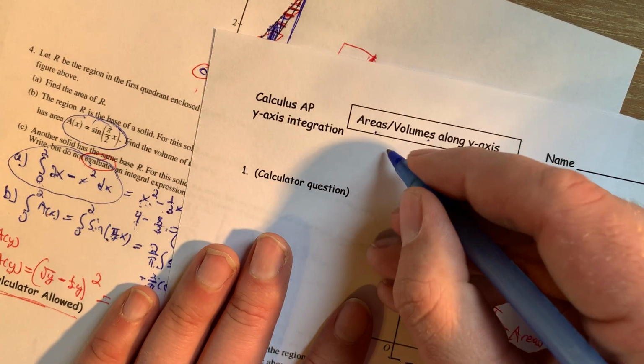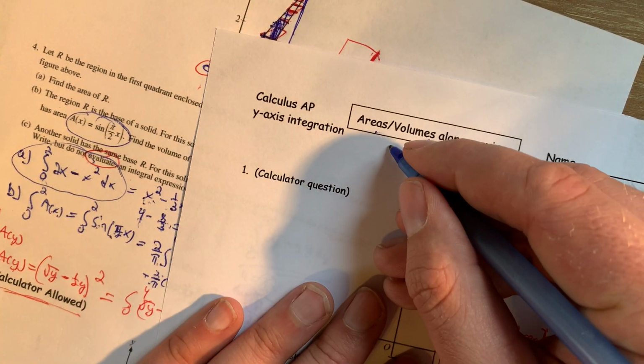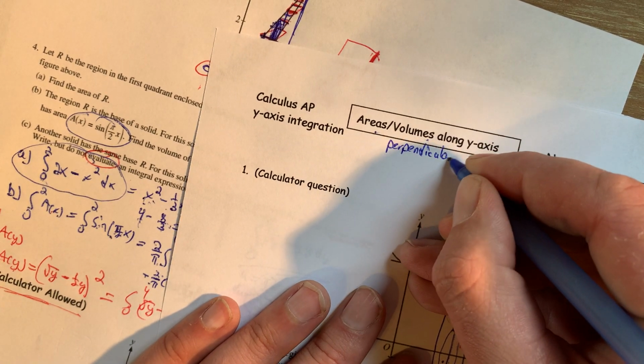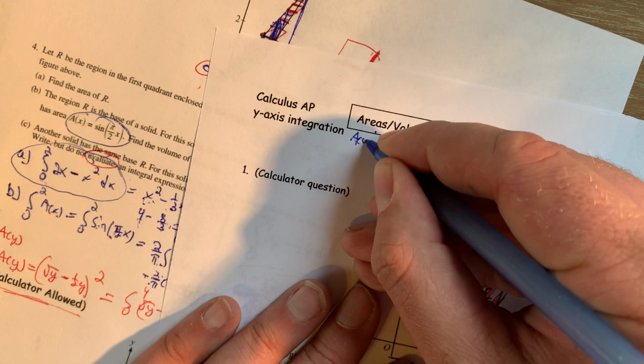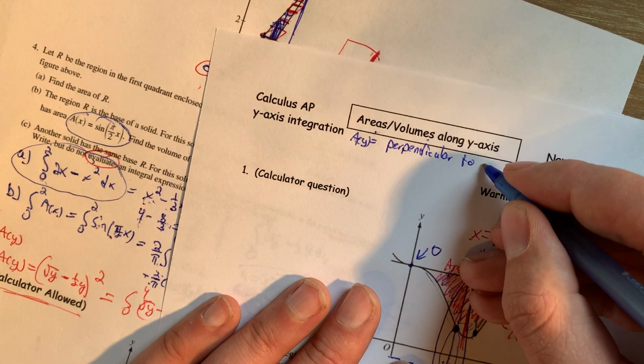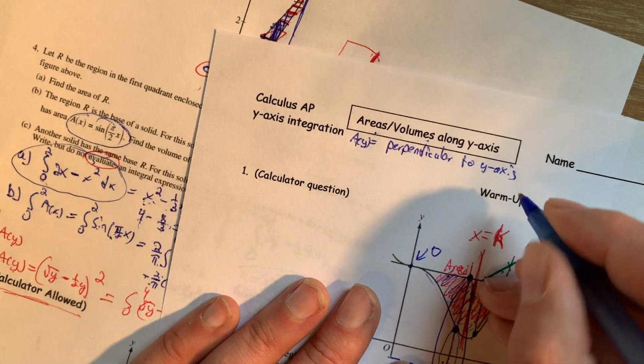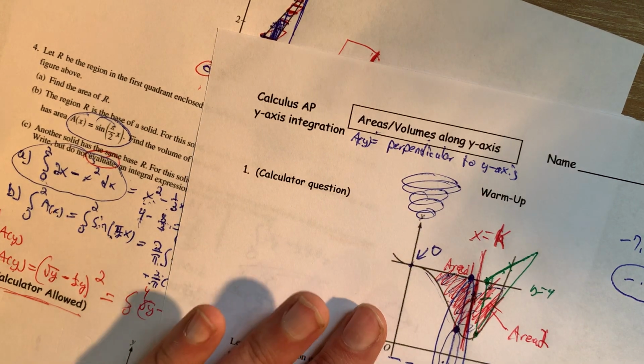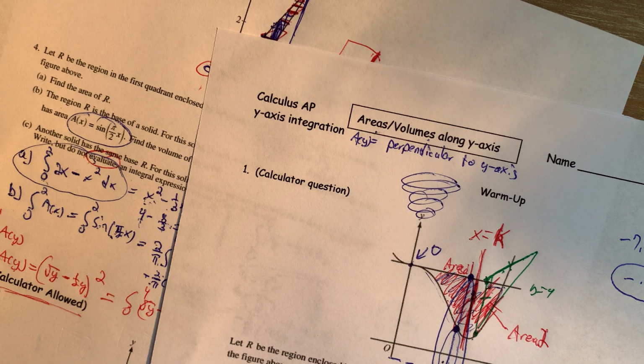So the keywords here: areas and volumes along the y-axis, the main times we're going to do it is when you end up with an easy area perpendicular to the y-axis. So you're adding up areas or volumes or lengths that are perpendicular to the y-axis.